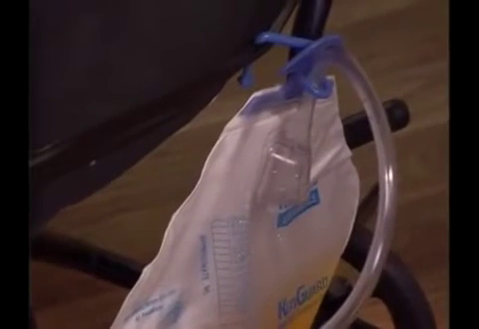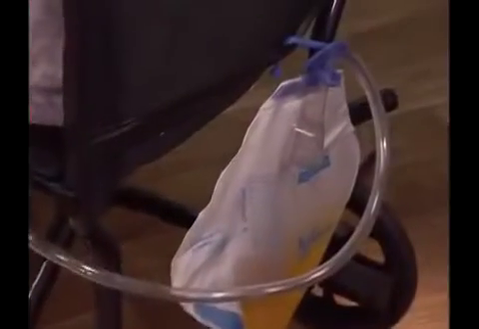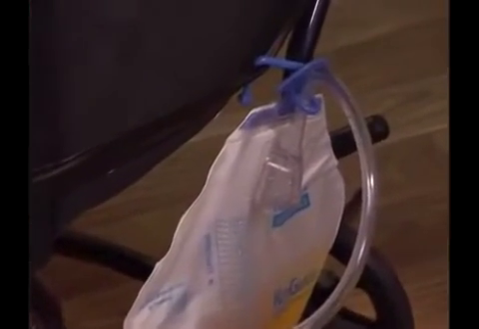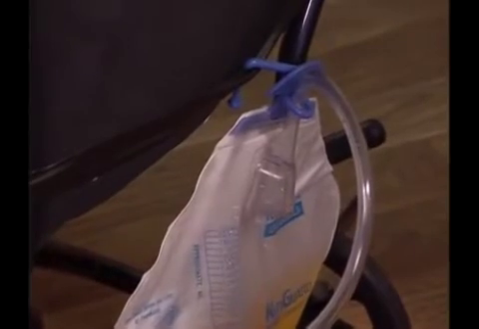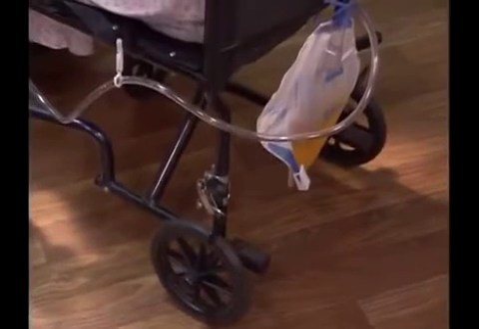This bag is just one of several types of bags. It features a long length of tubing that allows it to be carried or secured to a bed frame or the back of a wheelchair, as shown here. Note that the bag is kept away from the wheels and at a level that is lower than the person's bladder.